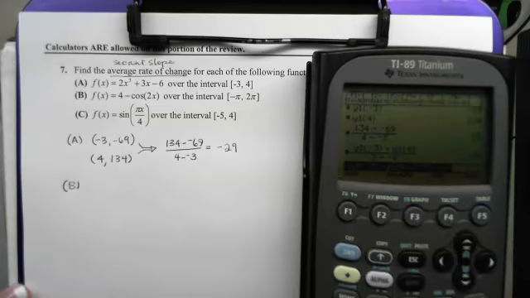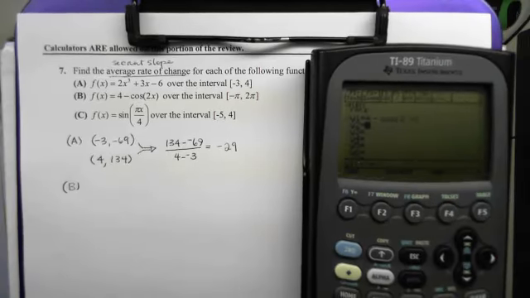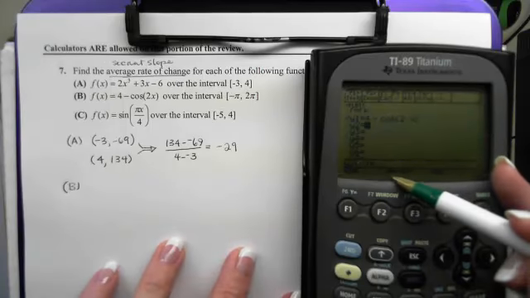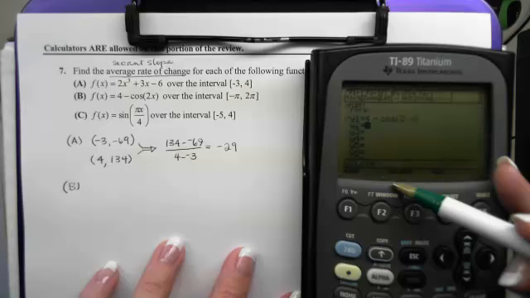So for part B, I go back to my Y editor, I clear out that function, and I rewrite it: 4 minus cosine of 2x. Now I'm going to be careful with this because I want to make sure that I'm in radian mode. So double check that you're in radian mode. If you aren't, you're going to get the wrong answer here.